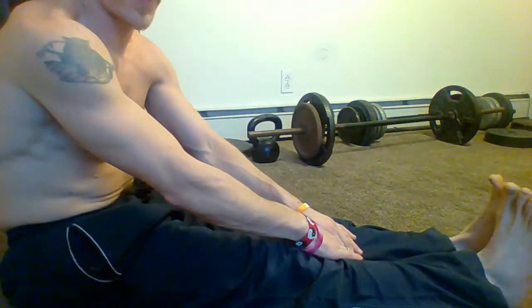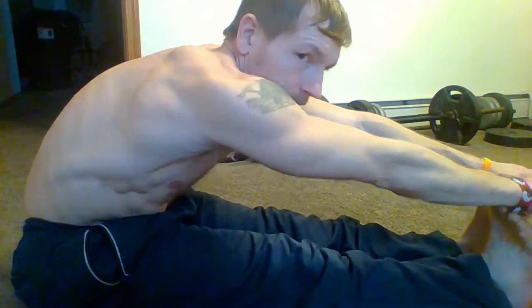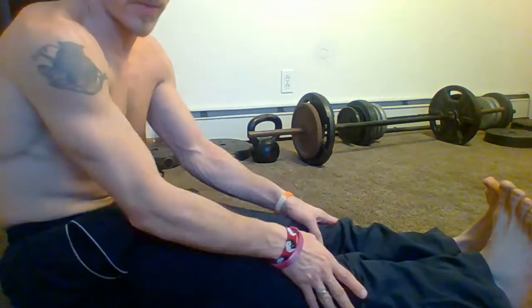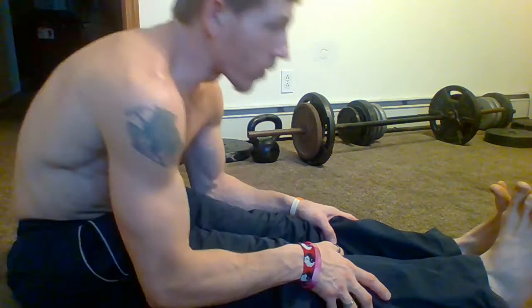You can also just simply point your toes and go out like that if you don't want to grab your toes. And again, for beginners, for someone not real flexible, right here, just whatever's comfortable for you. Alright, I'm going to get in a position for the next exercises.